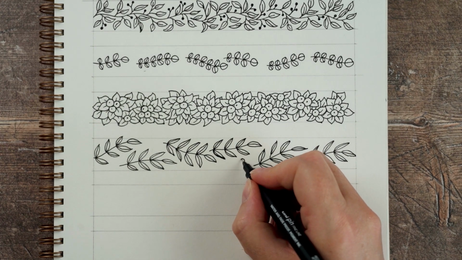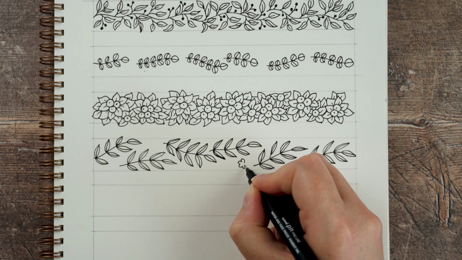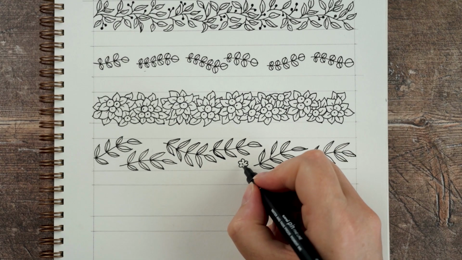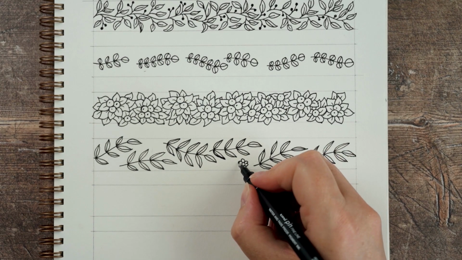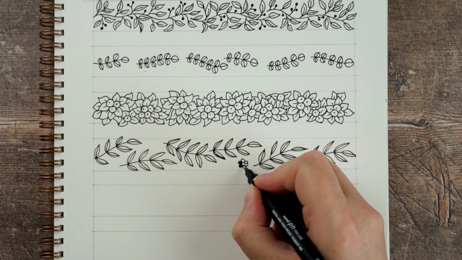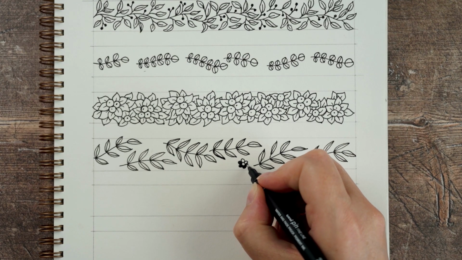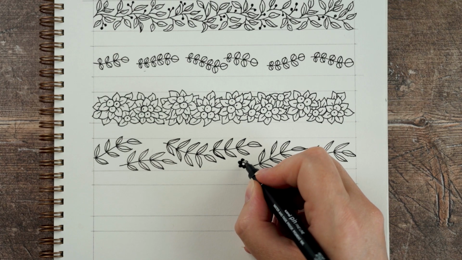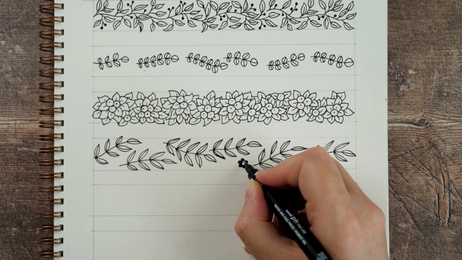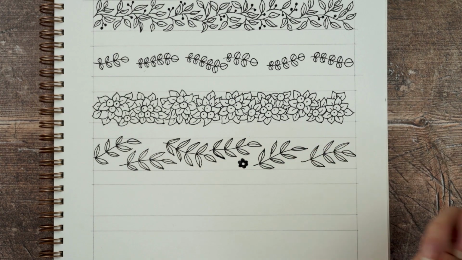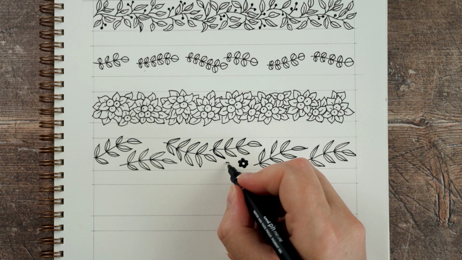So if I do some little flowers, just a little dot, and then draw a circle in the middle and fill it in. These are very, very simple flowers. They're kind of like kids drawing flowers, but they're quite cute.